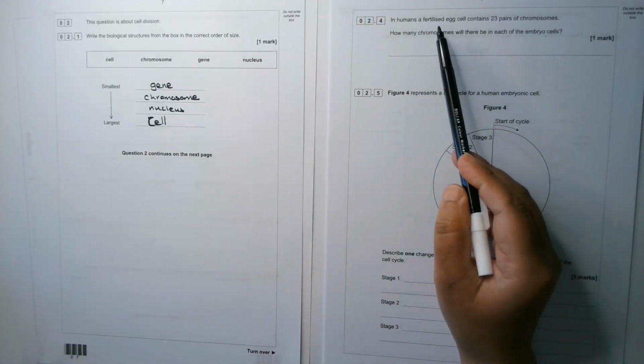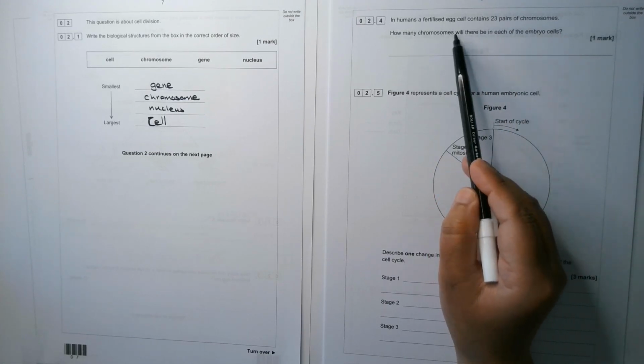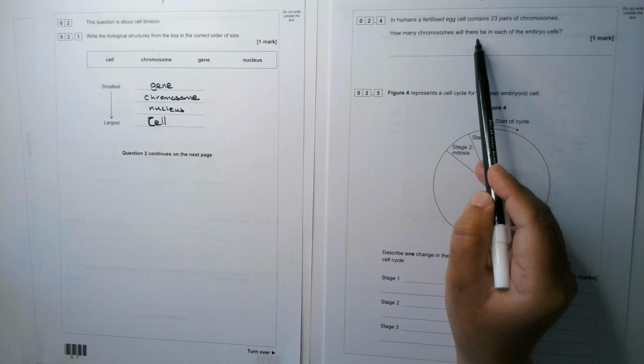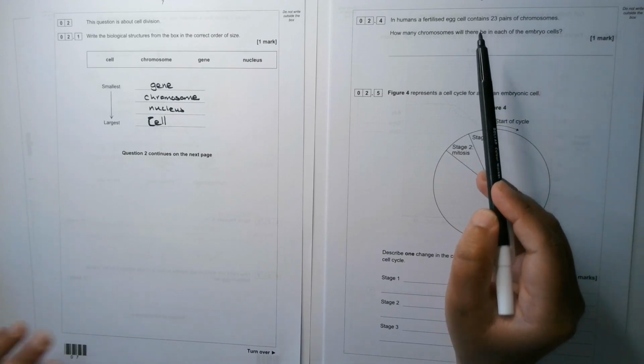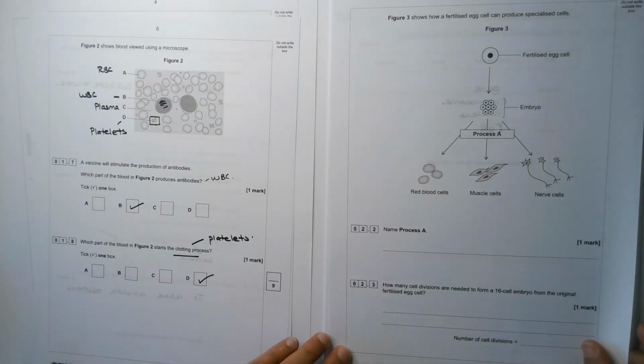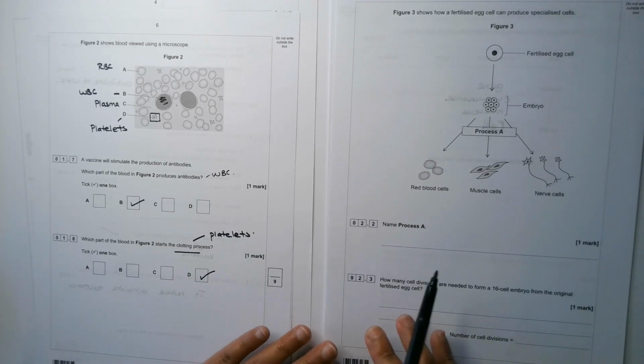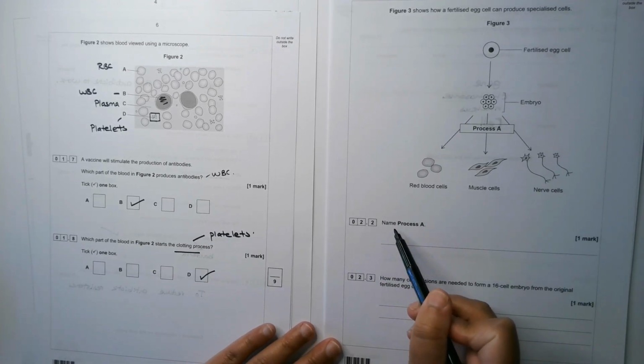2.4. In humans, a fertilized egg cell contains 23 pairs of chromosomes. How many chromosomes will there be? Oh, sorry, apologies. That was the question. Okay, so 2.2. Name process A.